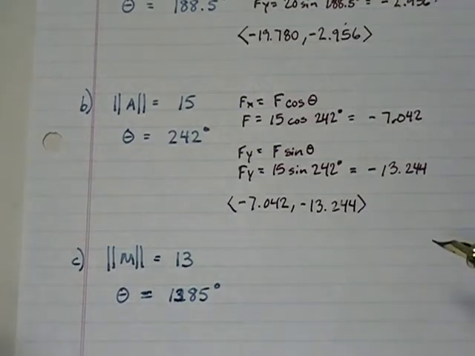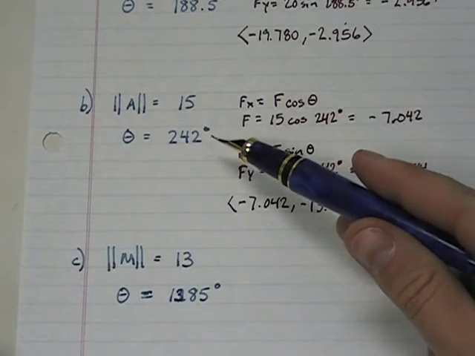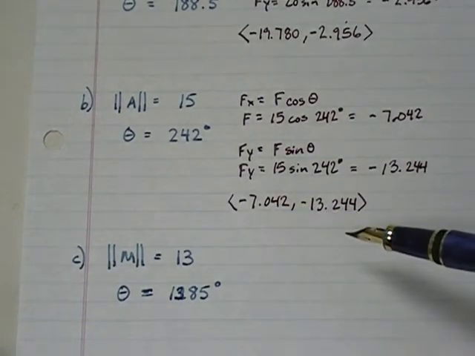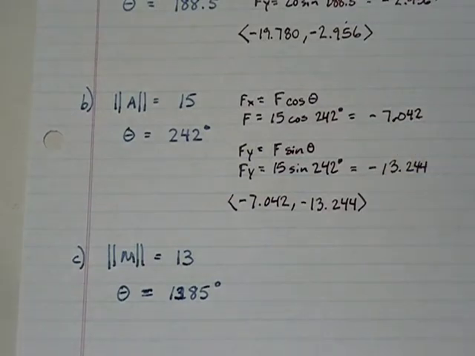And again, I like to look at this. 242 degrees would be in quadrant 3. And where is x and y both negative? Also in quadrant 3. So our answer makes sense.